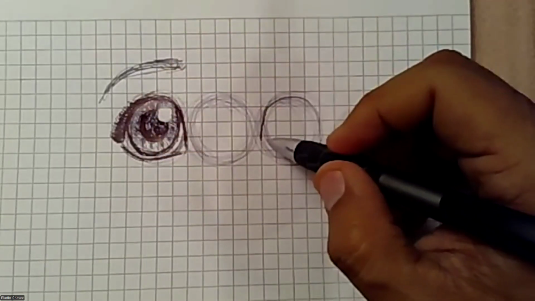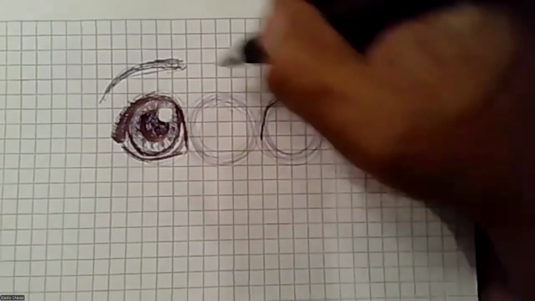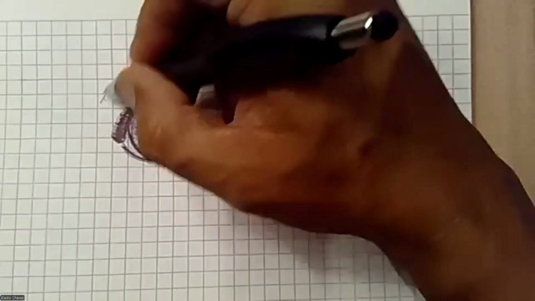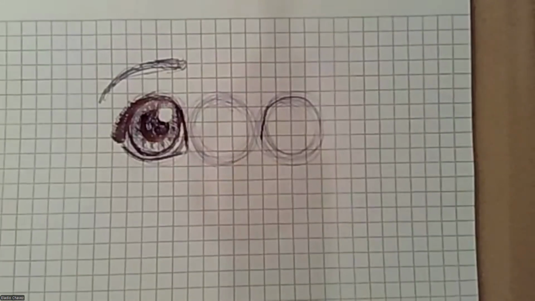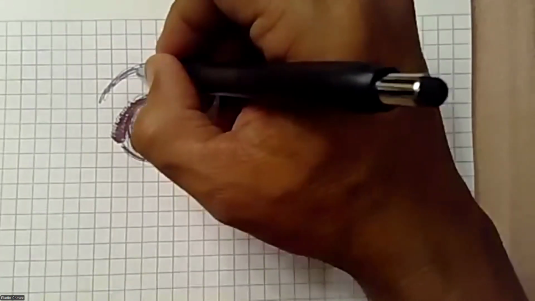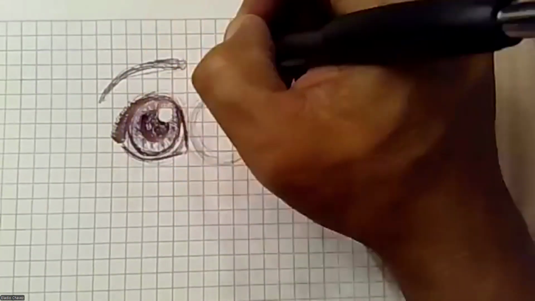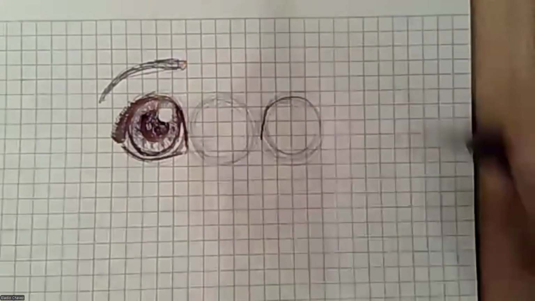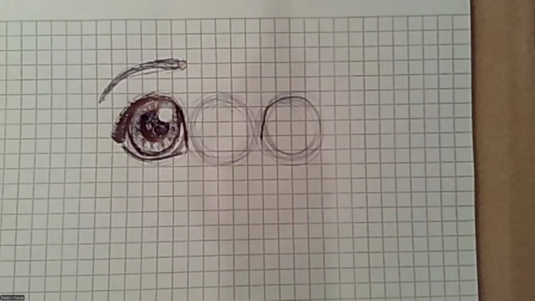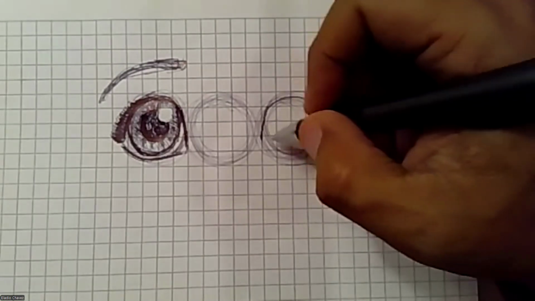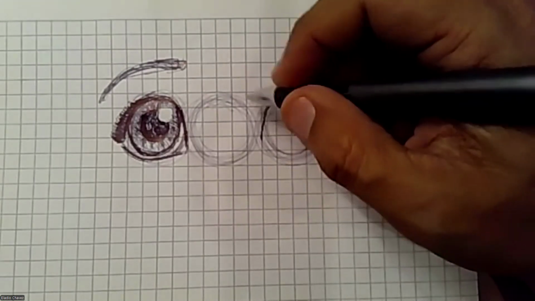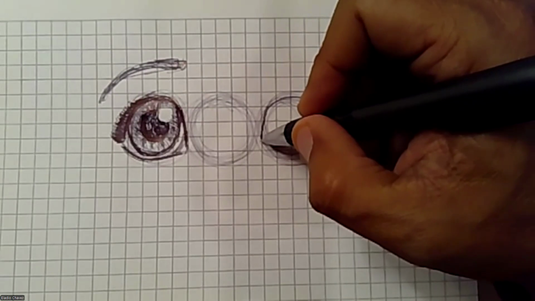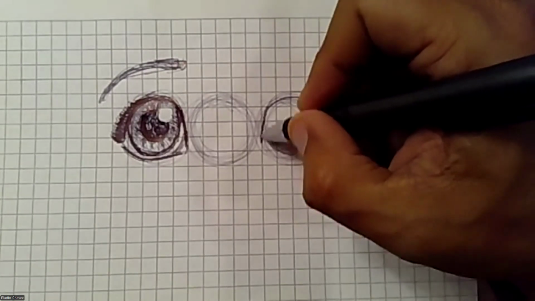Then we're going over here. Let's do the right eye now. All right, 8 o'clock. I think we'll do at least one realistic eye. We'll talk a little bit about the realistic eye, and then we'll do the profile and we'll call it a night.